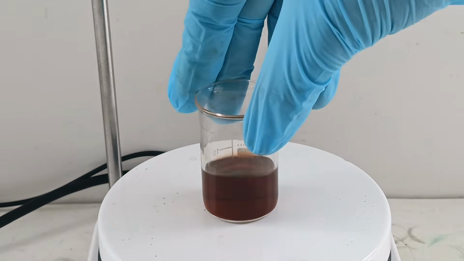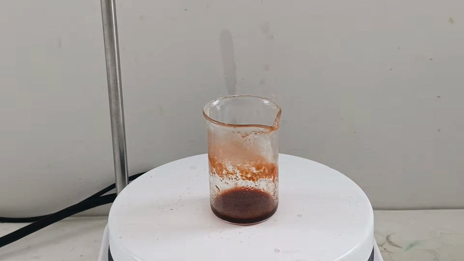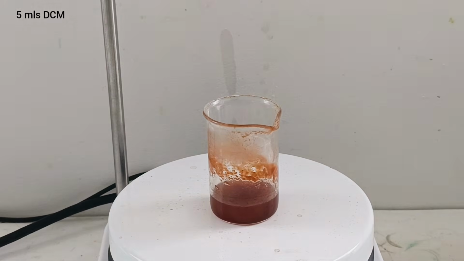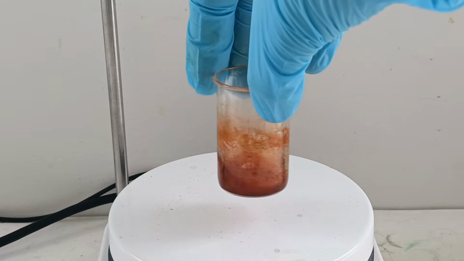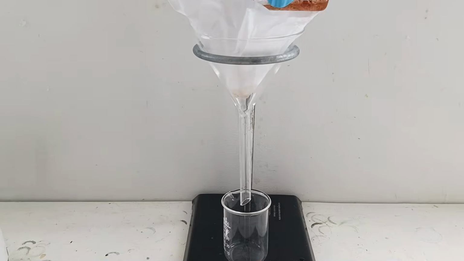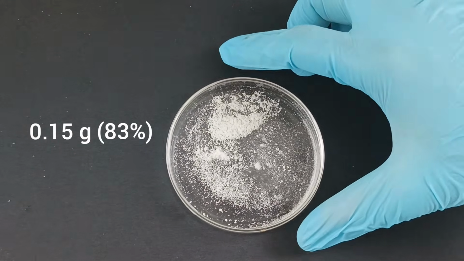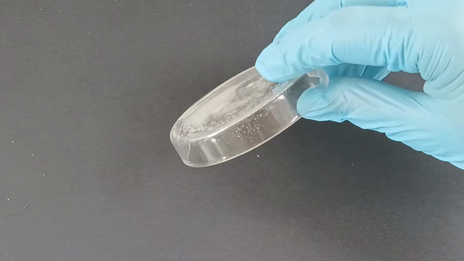I evaporate off 95% of the isopropanol to leave a very concentrated solution. I then again get out my DCM and add 5 ml of it as an anti-solvent, and allow the solution to cool down to negative 20 C in the freezer. This causes the resorcinol to crystallize out of solution, and I then filter it off. I also recrystallize the product from toluene, but it turns out I forgot to start recording for that part. Anyways, I ended up with 0.15 grams, or 83% yield, of slightly discolored resorcinol of quite decent purity.